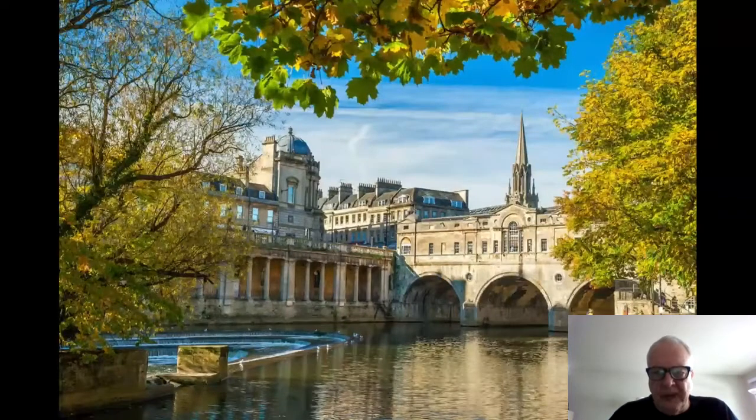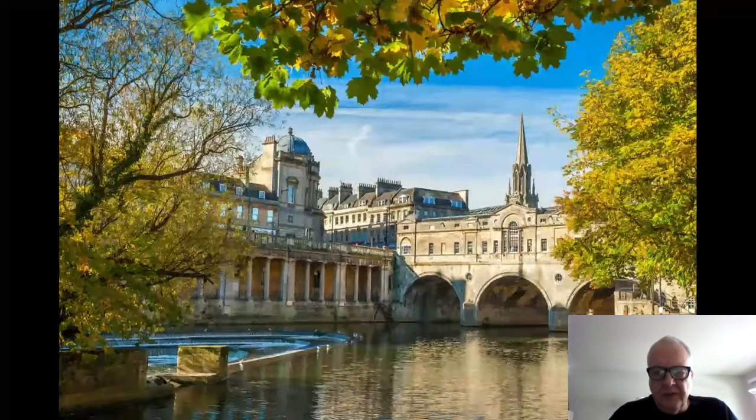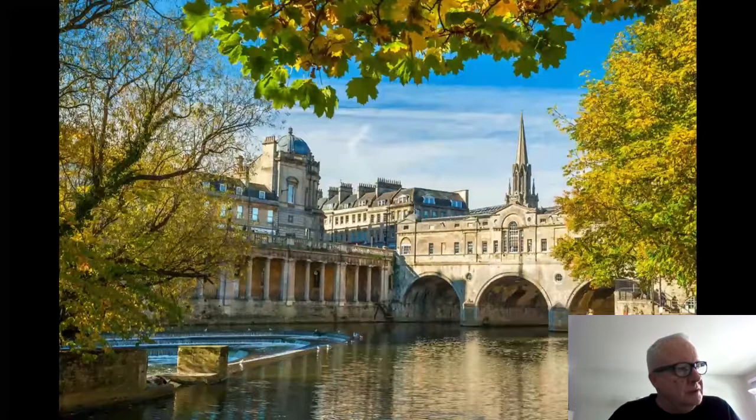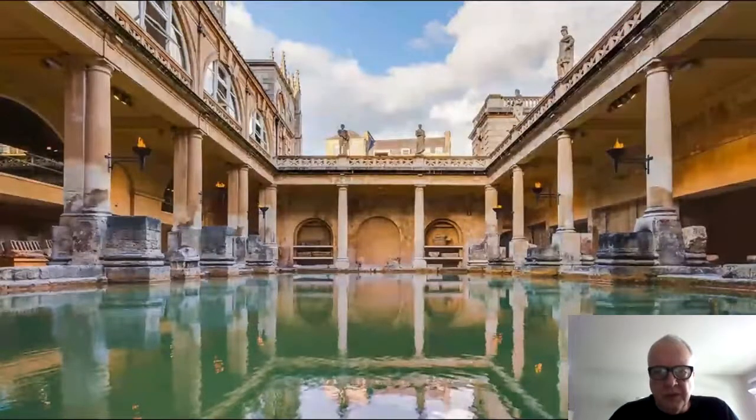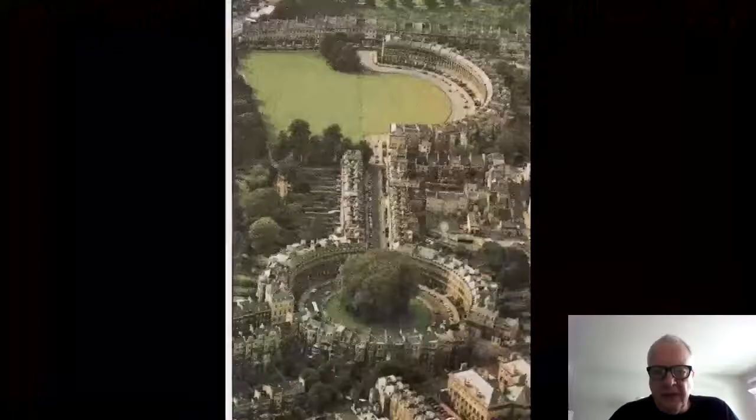Here's some views of Bath. Bath is famous for its Roman baths. It was a Roman colony. Some of the best preserved Roman baths are at Bath. So Bath has always been a favorite destination for the royal family, taking a vacation from Windsor Castle outside of London to go up to Bath to take advantage of the Roman baths. There's the old Roman bath in Bath.